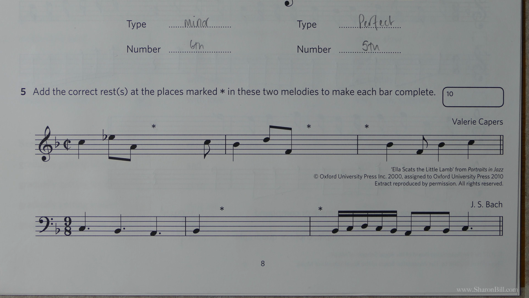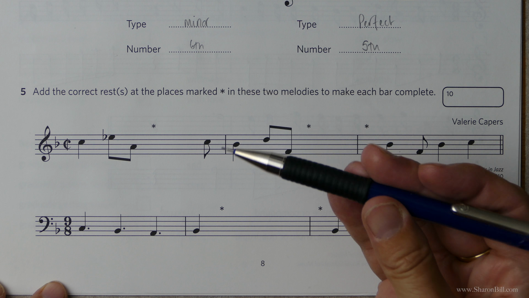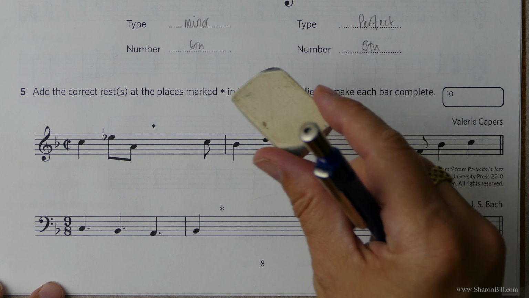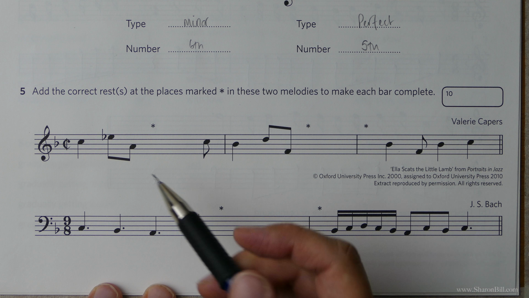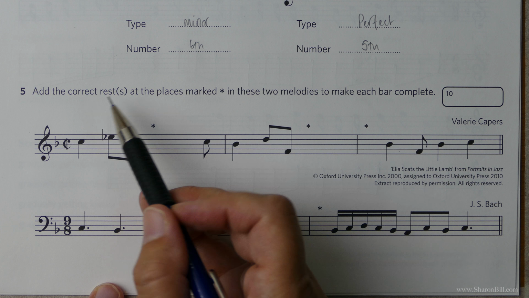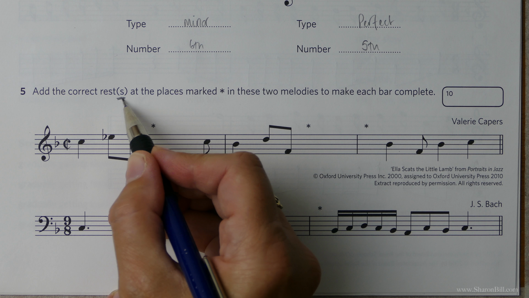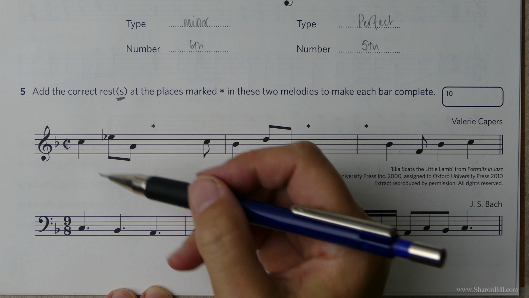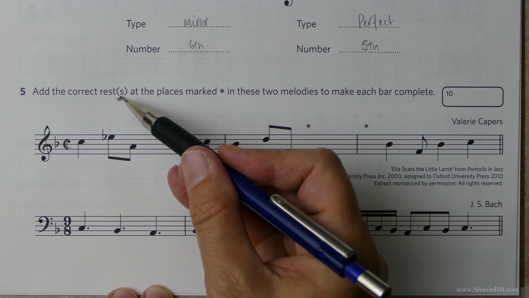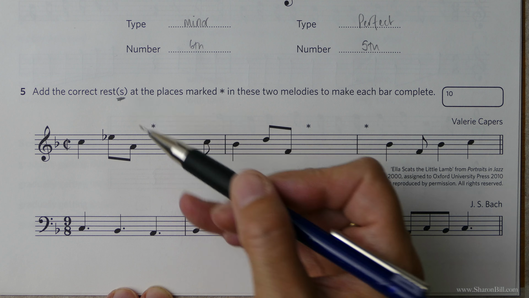You're only ever writing in pencil. Have a nice sharp pencil, and then you've got your trusty eraser to hand should you make a mistake, and you'll learn more thoroughly that way. And so let's have a look at this. We're asked to add the correct rest or rests. That's really important there at the places marked with a star. So we've got to look at the time signatures and then complete the gaps with rest or rests.